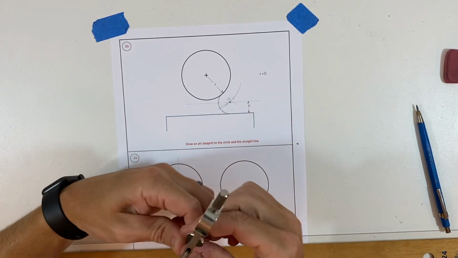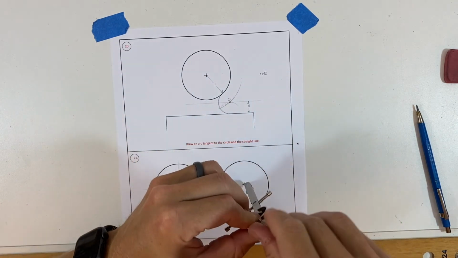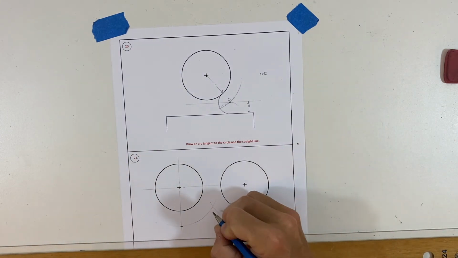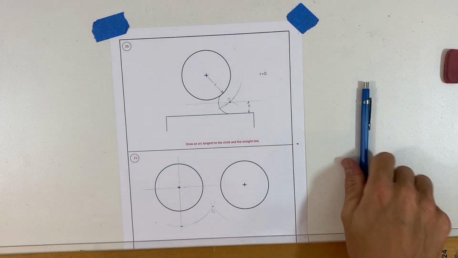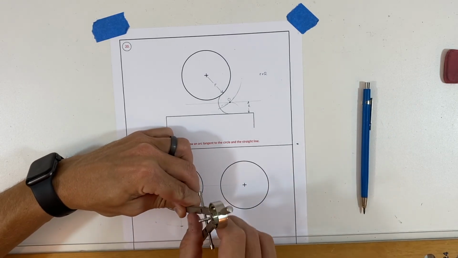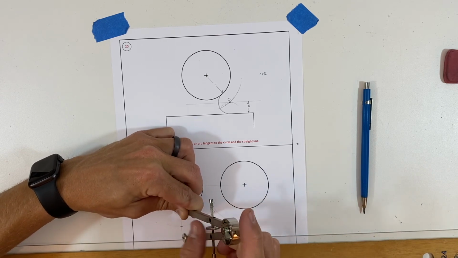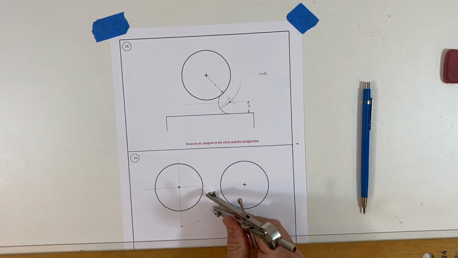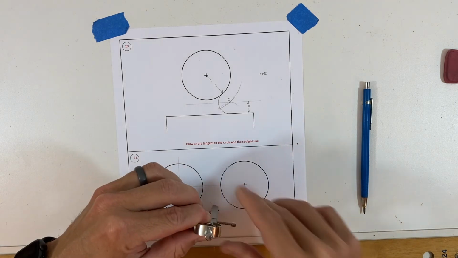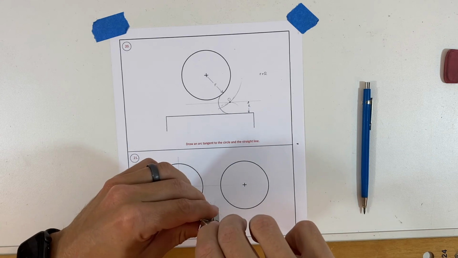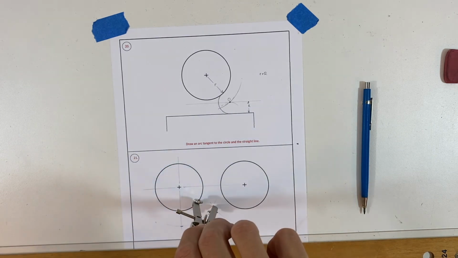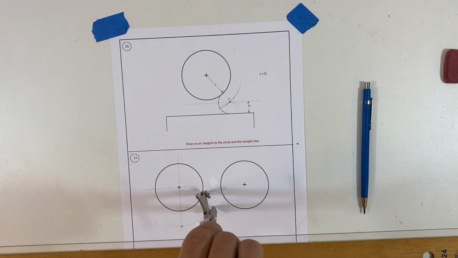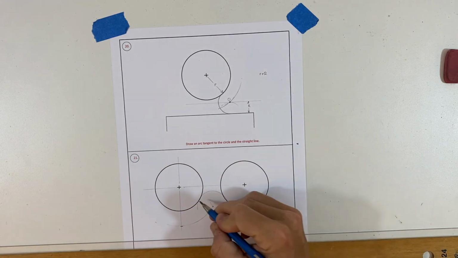Taking that same radius, I switch my center point to my other circle and basically intersect that arc. To get my intersection, again we'll call this O. Then I'm going to adjust my compass to be that first radius, place the point on point O, make sure it doesn't slide on you. And you should get an arc that is perfectly tangent to these two circles.